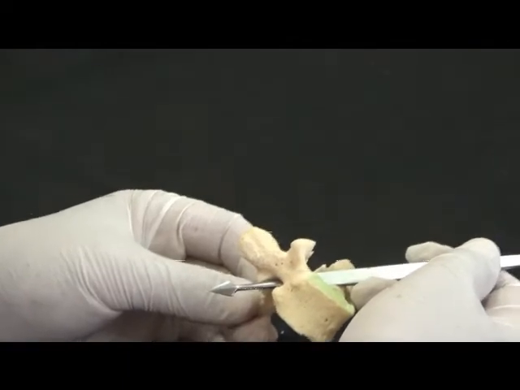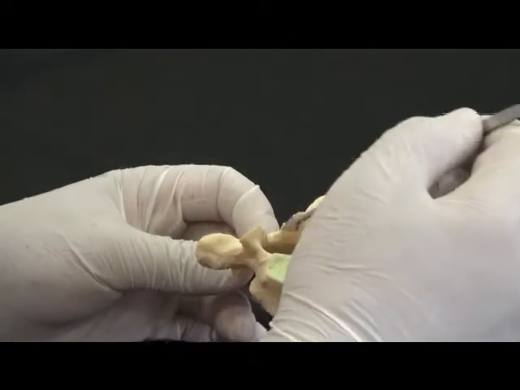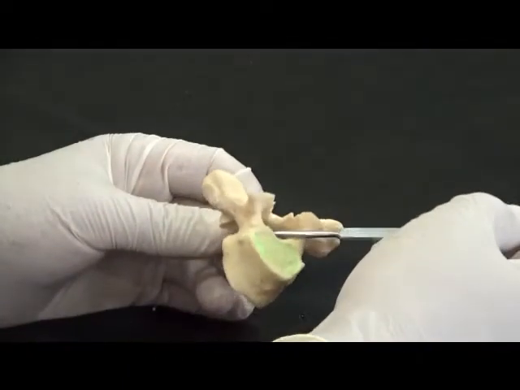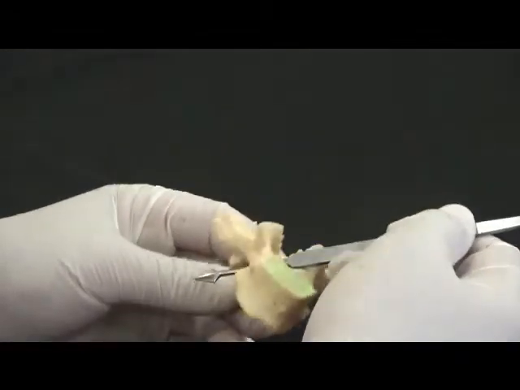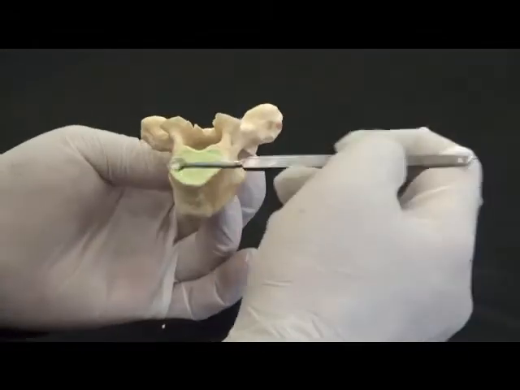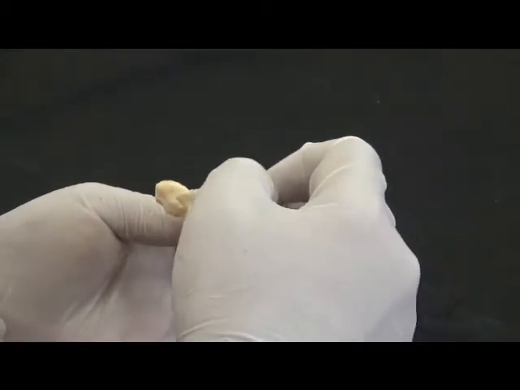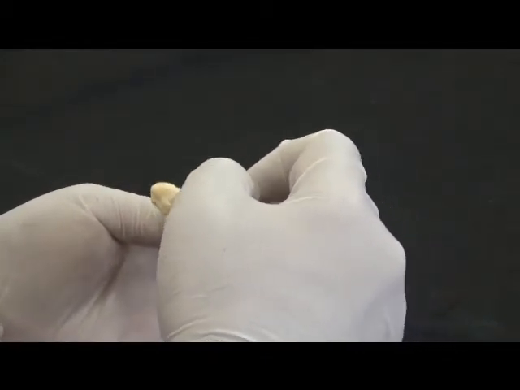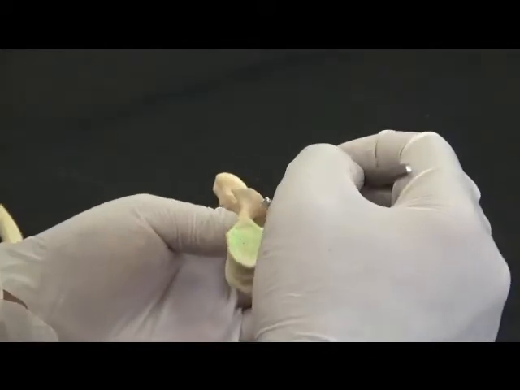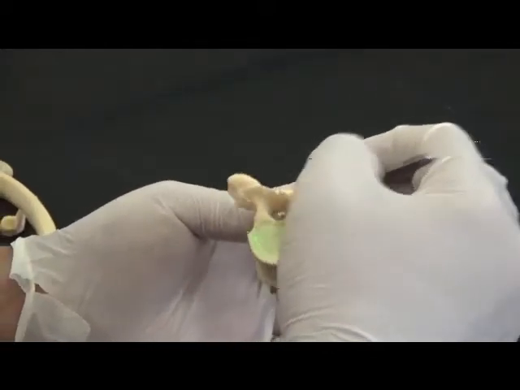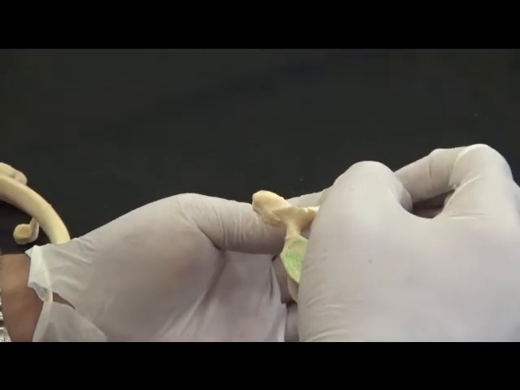The spinal nerve comes from the spinal cord and then passes through this foramen to the outside. And this is the vertebral foramen, or the vertebral canal, in which lies the spinal cord covered by the meninges, and it is nearly rounded.